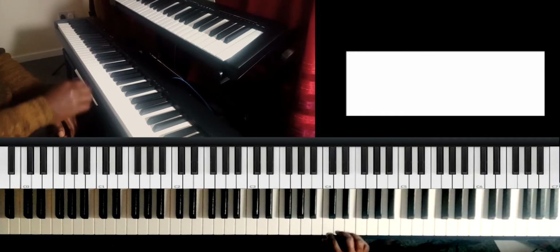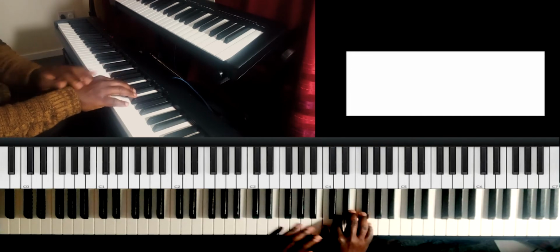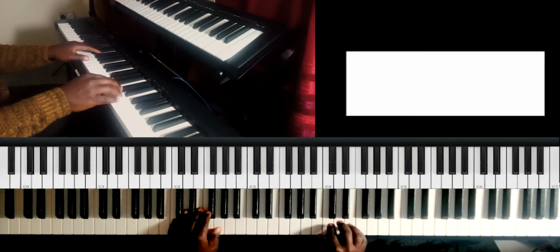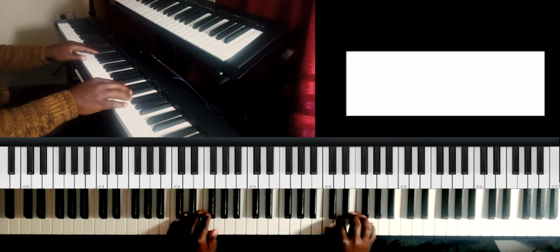Good. Now, I'm going to accompany this melody with the 1, 4, 5 triads that we just learned. Good. Now, let me just do that before I go through that slowly. Here's how it goes.